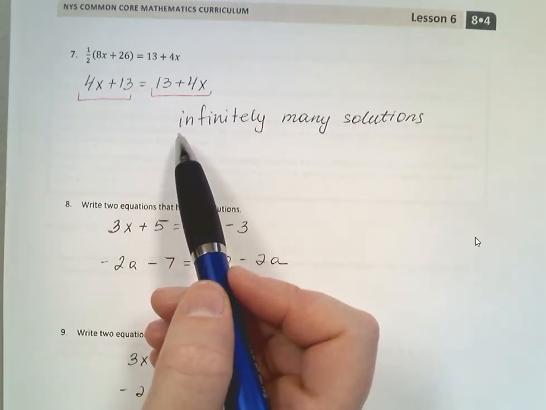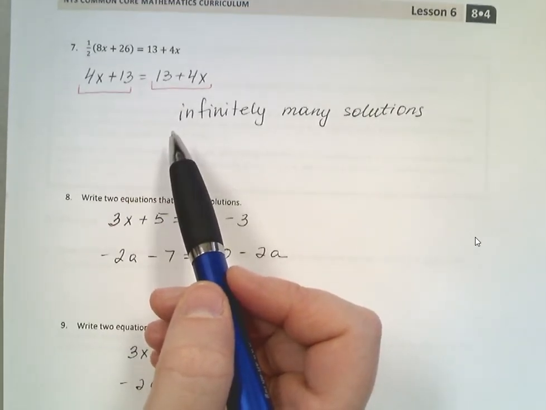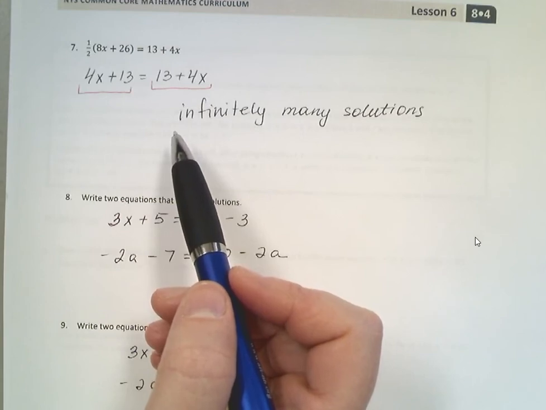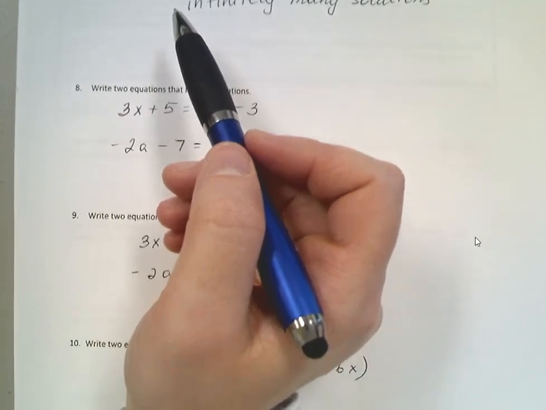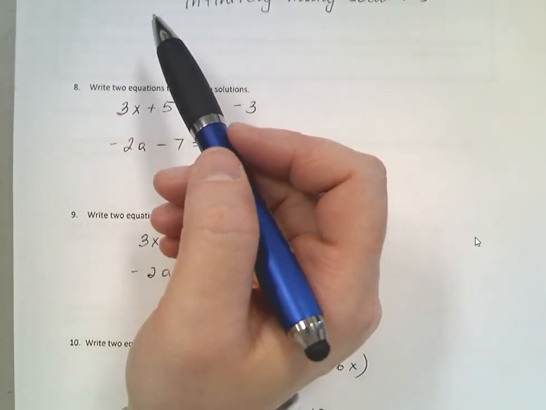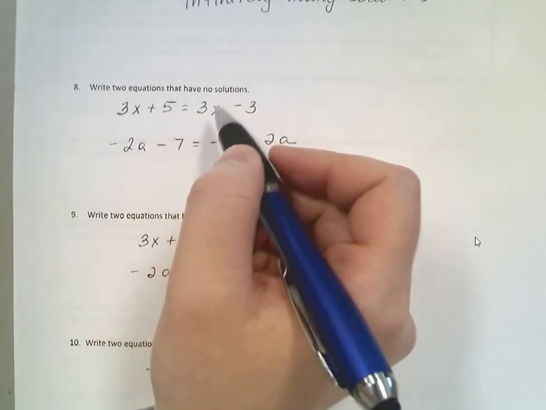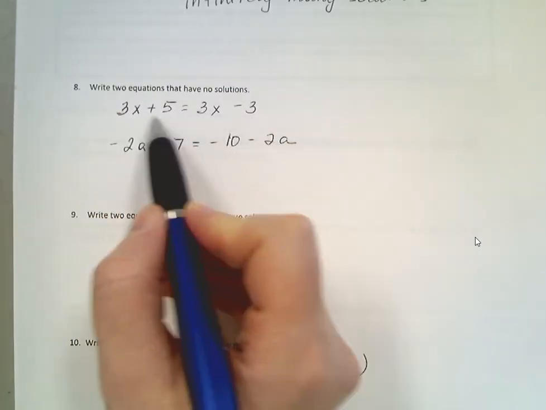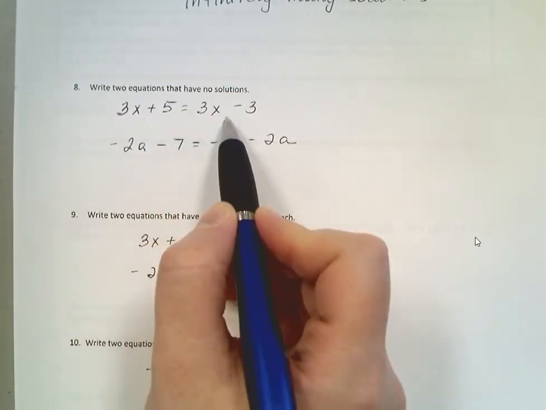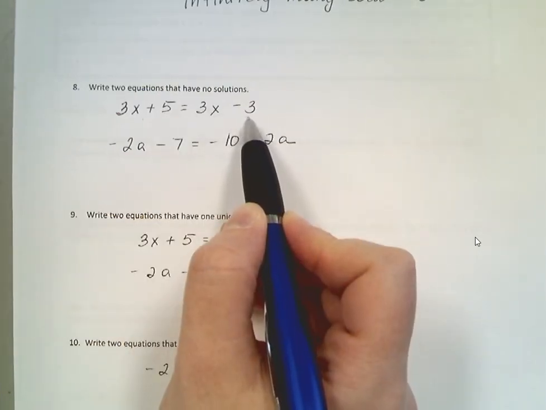For numbers 8, 9, and 10, you needed to come up with your own equations that have either no solution, a unique solution, or infinitely many solutions. So for number 8, I ended up writing a random equation, knowing that my coefficients have to be the same and the constants have to be different. So I wrote 3x plus 5 equals 3x minus 3. I know that the coefficients are the same. That means if I move them to the same side of my equation, I will end up with a 0, and I will have 5 equals negative 3, which is not true.